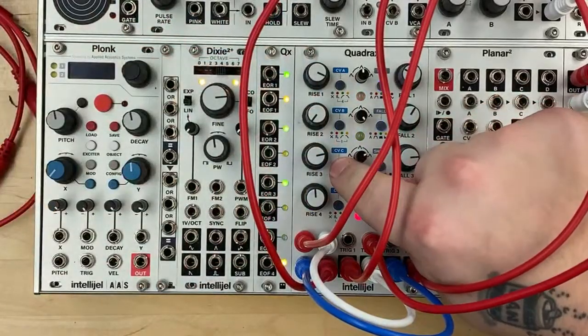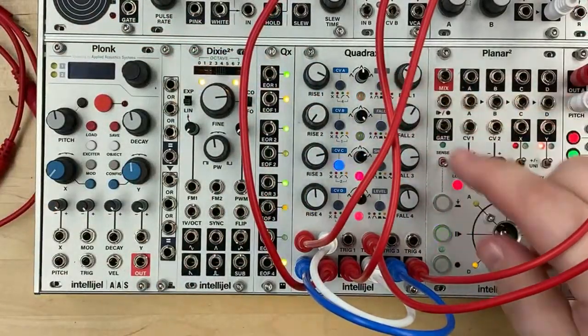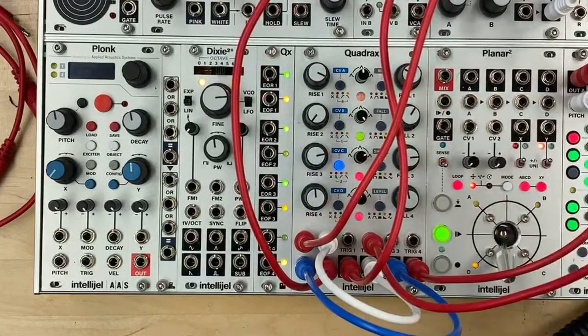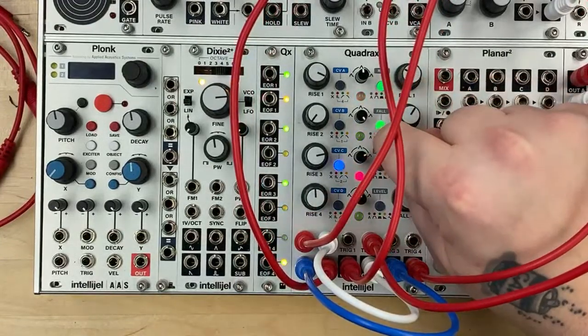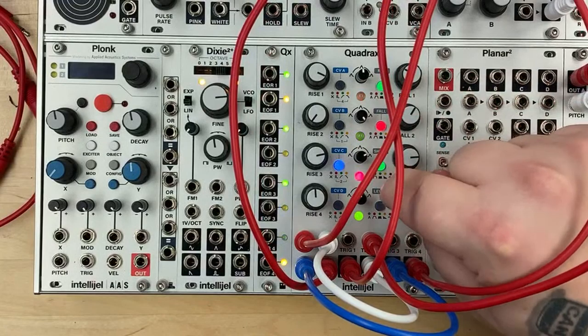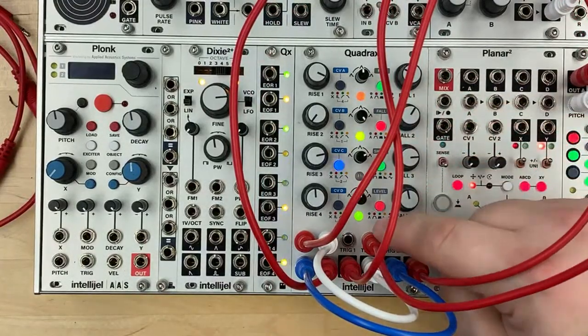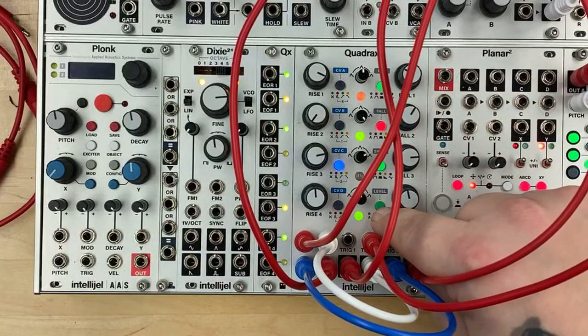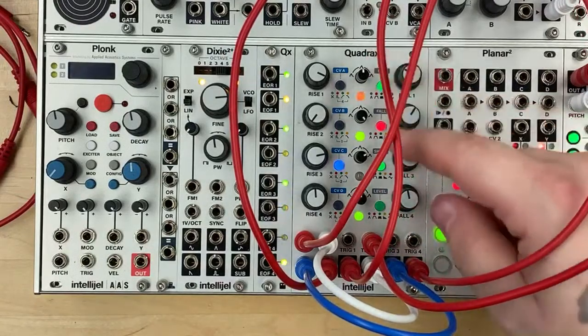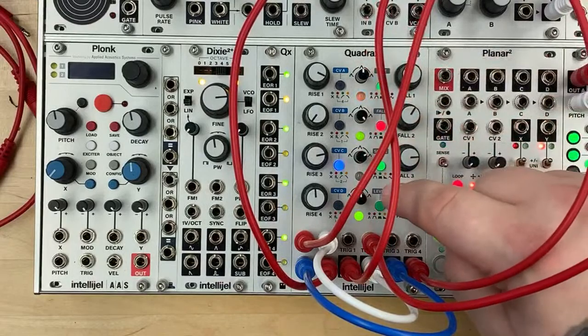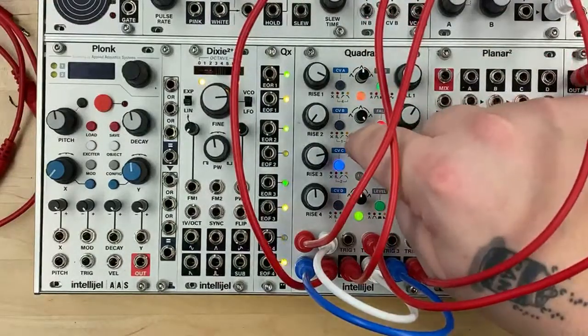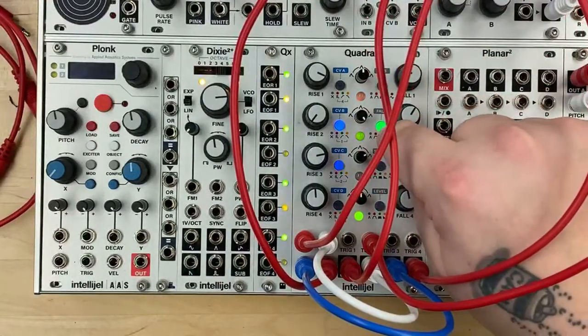And then on this channel, you could also assign any one of these 4 inputs to control the modulation of that as well. I just kind of randomly assigned a handful of things. So CVC is actually controlling quite a bit of stuff.